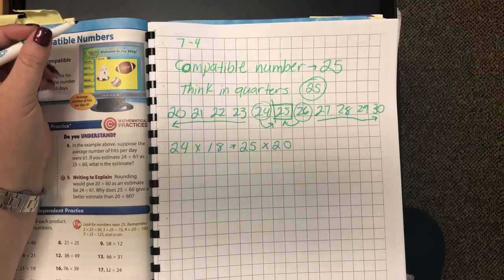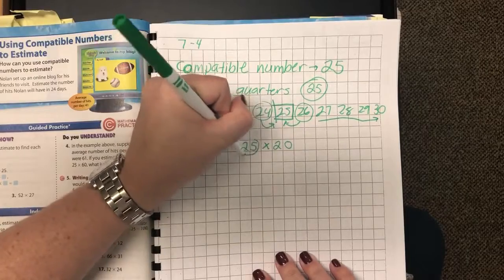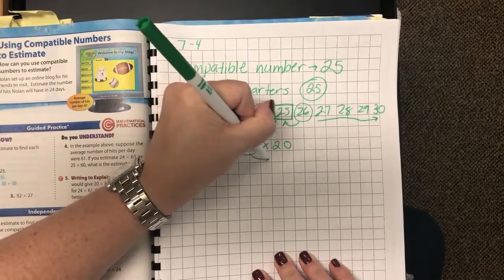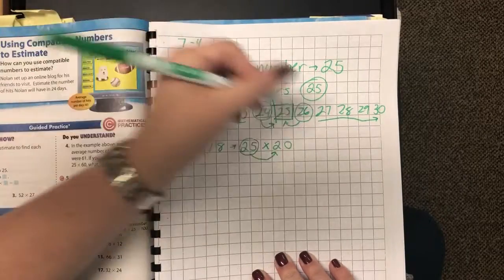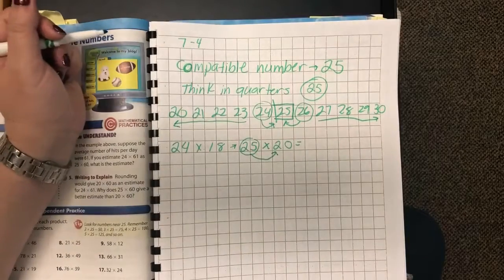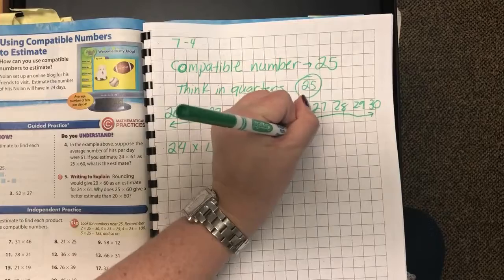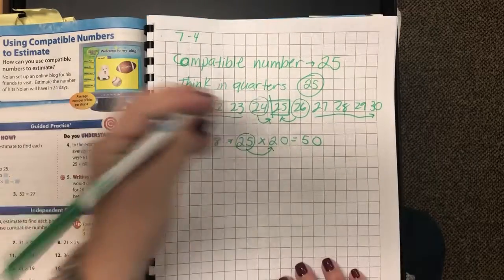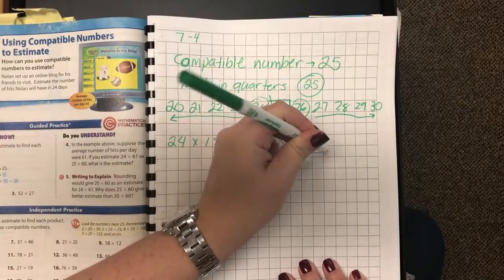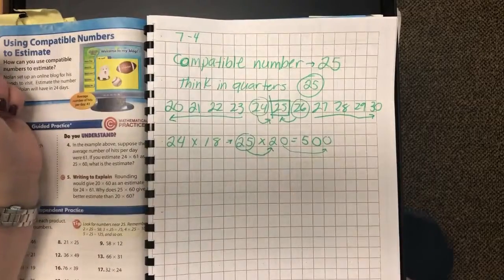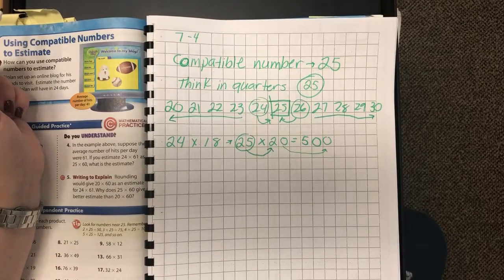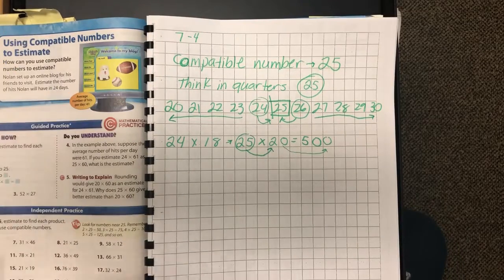Now, to solve this, I just do 25 times 2. Well, 2 quarters equals 50 cents. So 25 times 2 is 50. And now I add that extra 0. So my answer is 500. We're going to keep going.